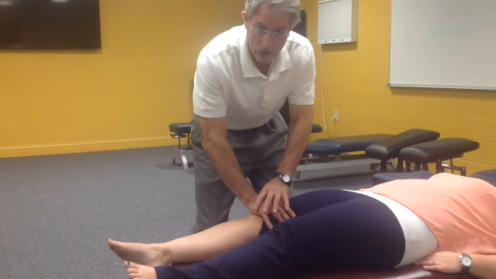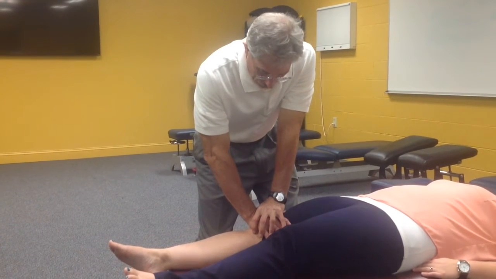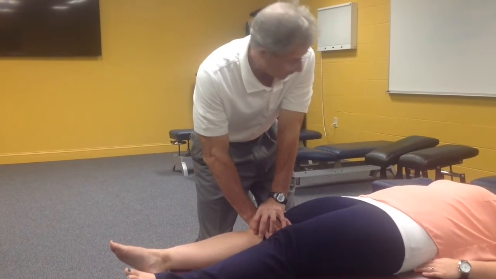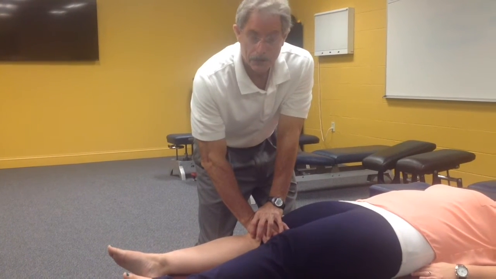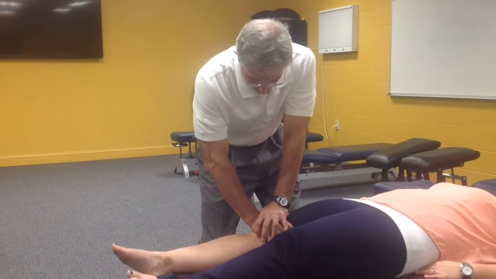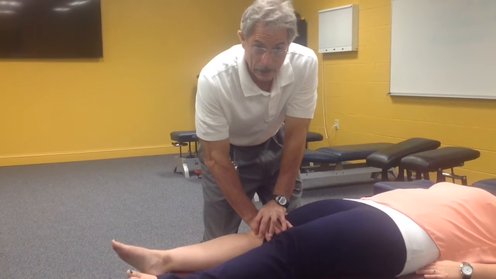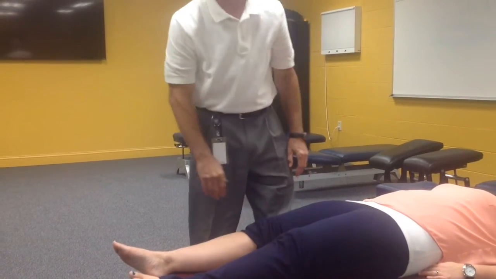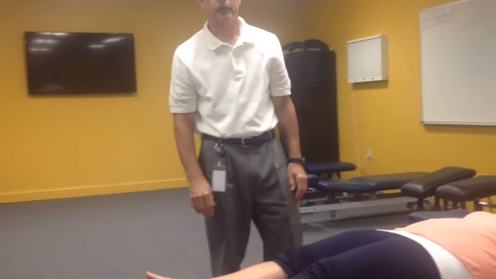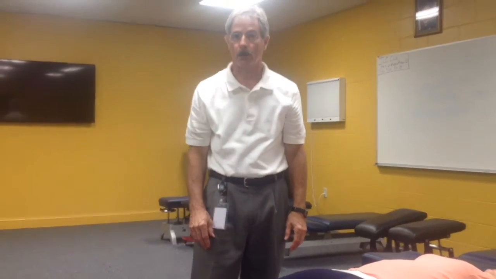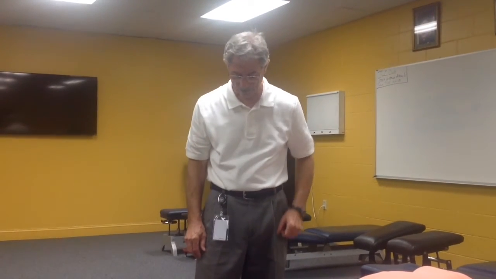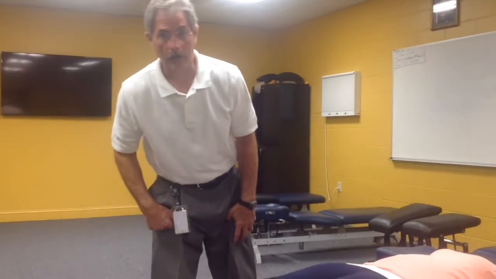But for Fouchet's, what we're going to do is we're just going to press down into the patient's knee like this and ask them if it causes them any discomfort. If it does not cause them discomfort, we're going to continue the pressure, but we're going to grind it back and forth to see if we can irritate it underneath there. If you're irritating it underneath there, then that is definitely something wrong retropatellar.